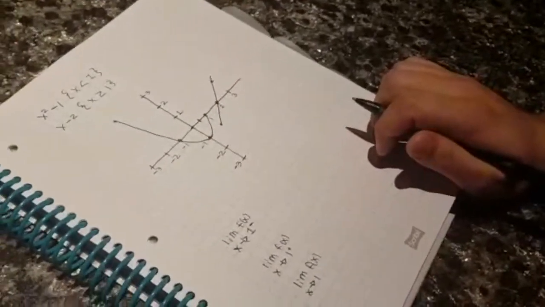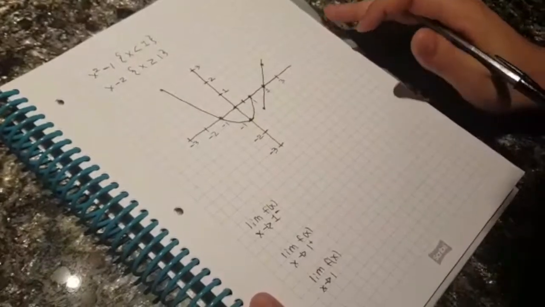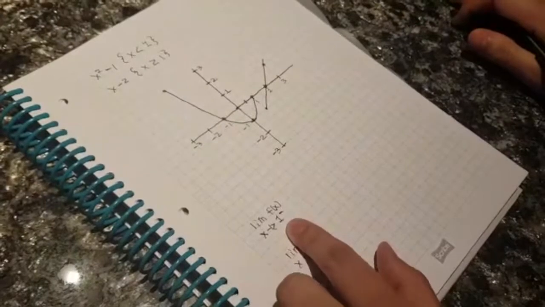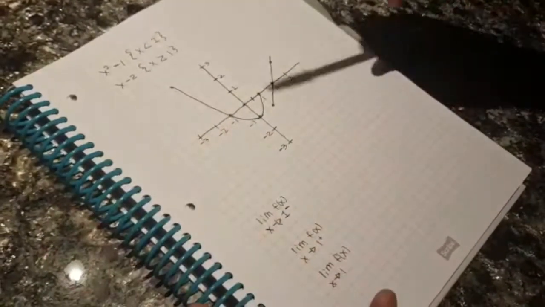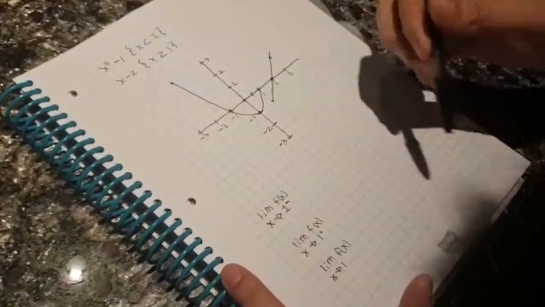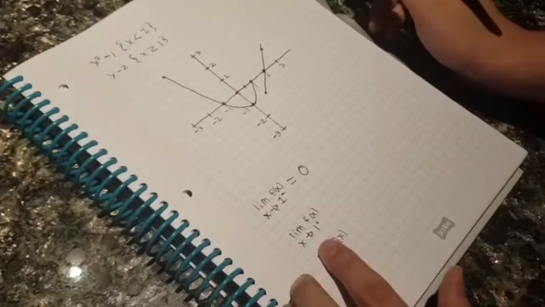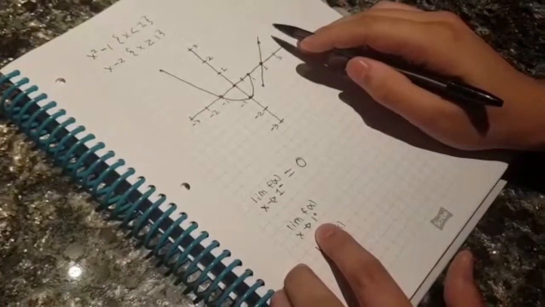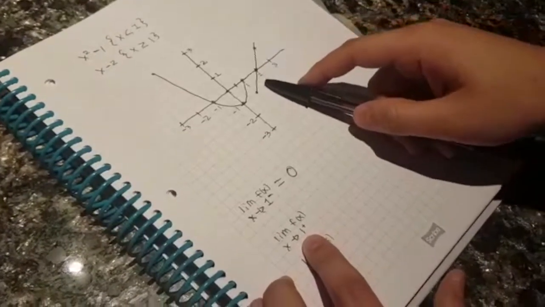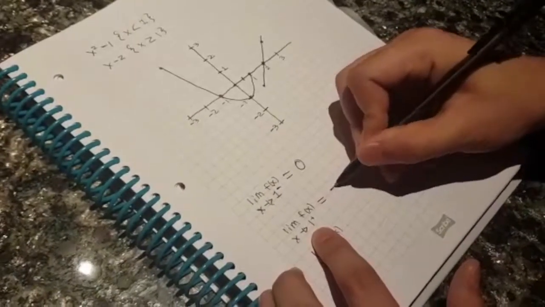Okay, so now we have the graph, so we can visualize it better. Here we have the two functions, and they're asking for the limit of 1 coming from the negative side. Here we have the graph coming from the negative side, and it ends in 0. So the answer of this limit is 0. Now they're asking for the limit of 1 coming from the positive side. So now we come from the right side of the graph, and it ends in negative 1. So the answer of this one is negative 1.